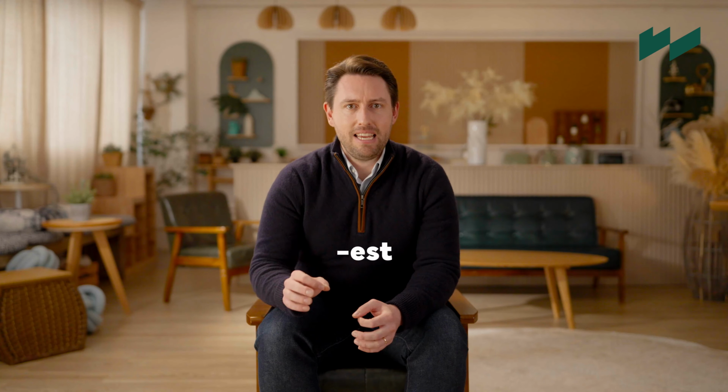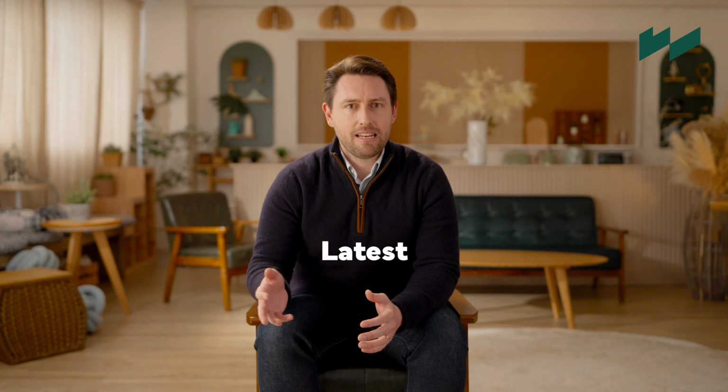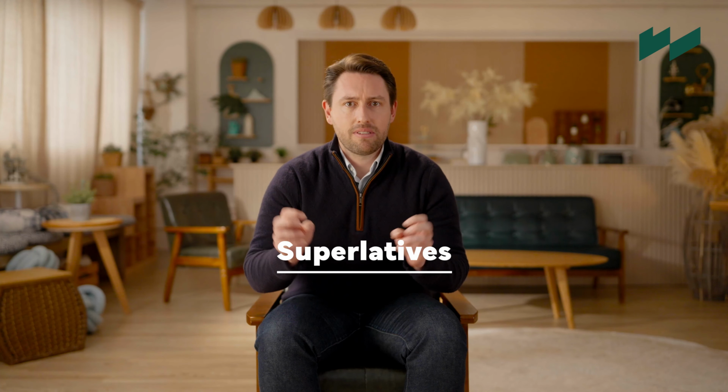By contrast, we use words ending with an est when comparing three or more items. Words with the est endings like fastest, strongest, and latest are so-called superlatives. They indicate the best, worst, or otherwise most extreme items in a set. By the way, best and worst are also superlatives. All of this is the introduction to comparatives.